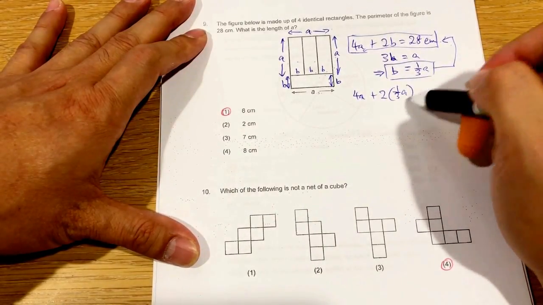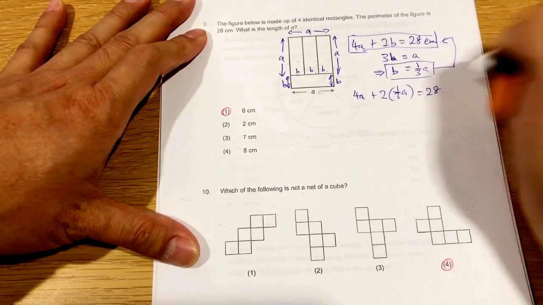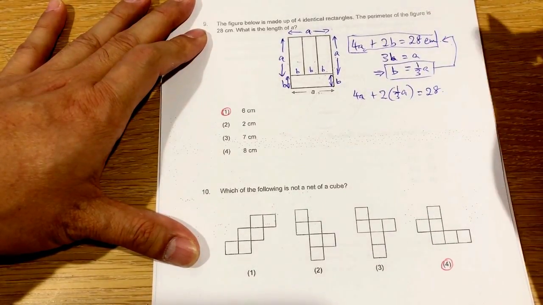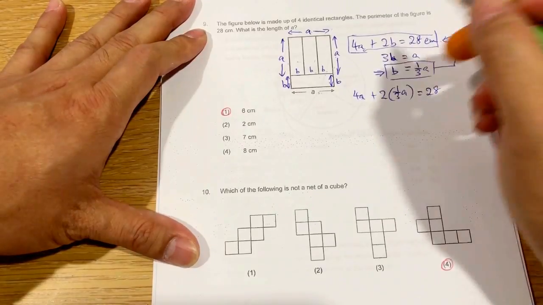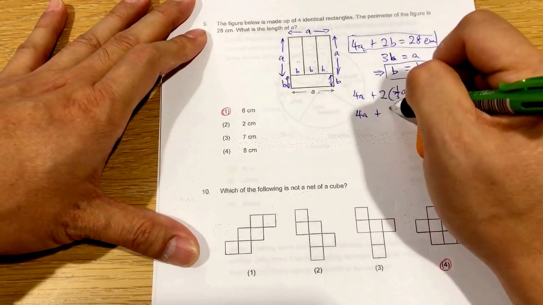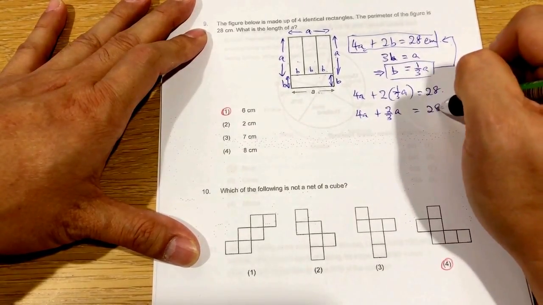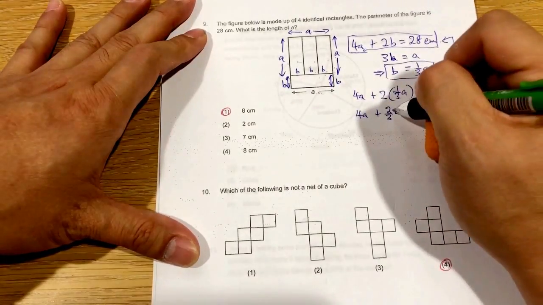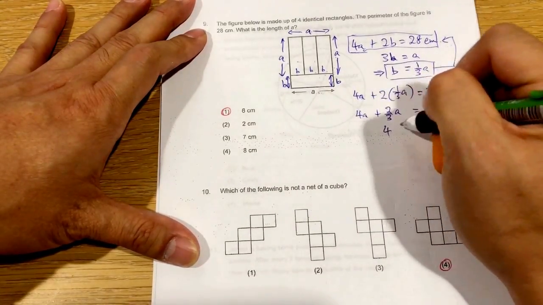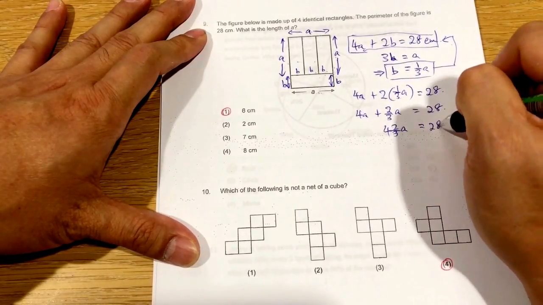So 2B equals 28. All right? So let's work this out and find out what A is. We got 4A plus 2/3 A equals 28. Add the 4 and the 2/3, so we got 4 and 2/3 A equals 28.